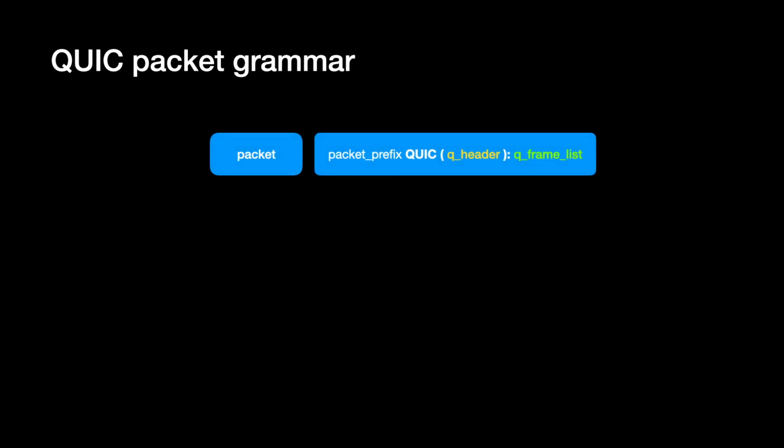Defining a QUIC packet grammar is an important step to represent the various QUIC packet types and their respective frames. Here, I will show the general representation of the QUIC packet format. In the packetdrill script, a QUIC packet is denoted by a set of tokens. We start with the packet prefix, which contains the time and direction of the packet. Then we have the QUIC token to identify that it is a QUIC packet. It is then followed by the QUIC header and a list of frames.